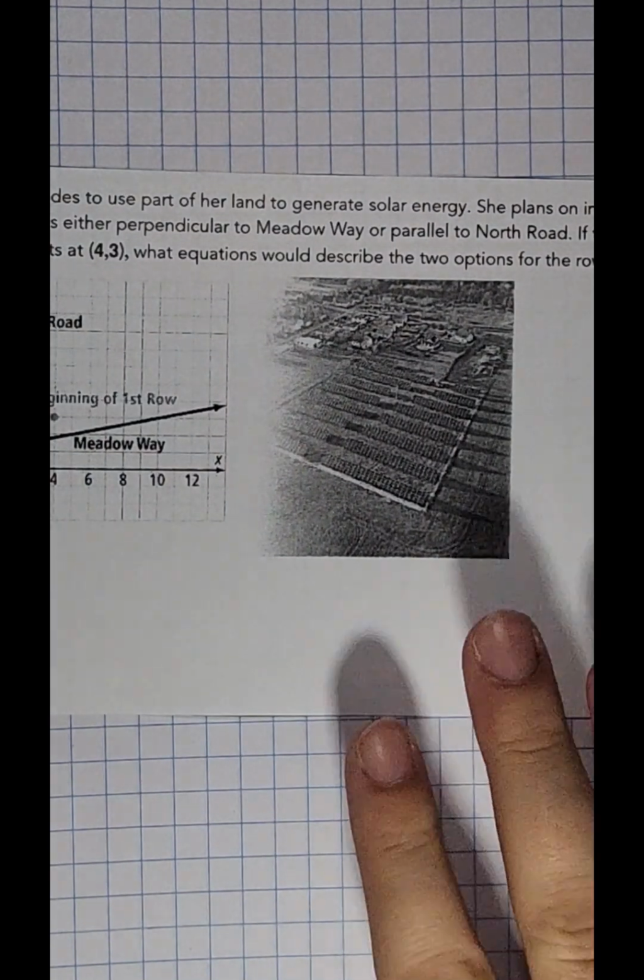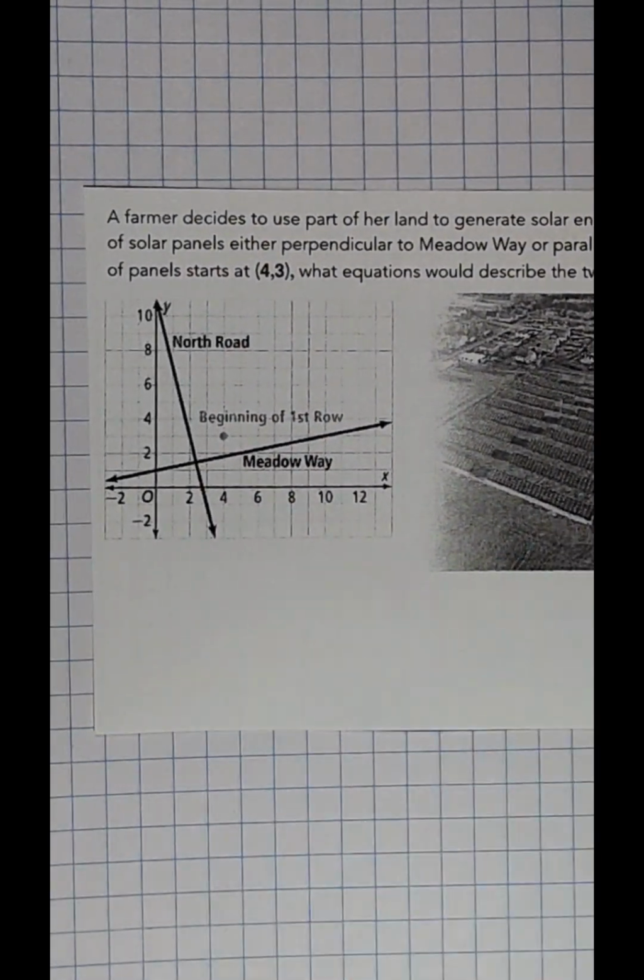I'm going to zoom in on it. We'll do some solving, and then we will glue this in afterward. So pause this video, trim it down to size. Once you have it done, go ahead and hit play.